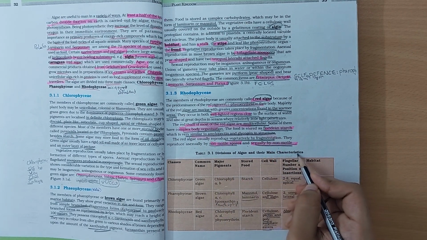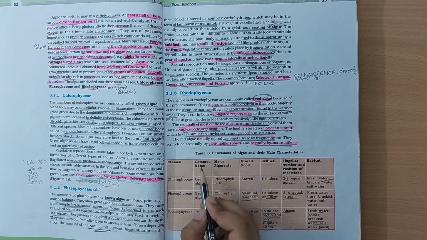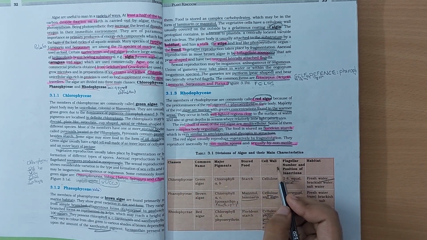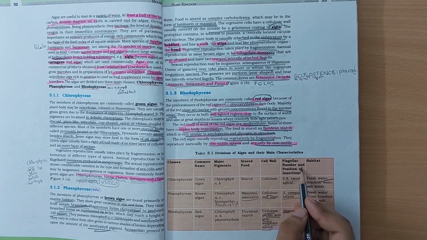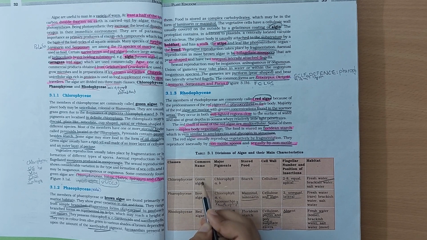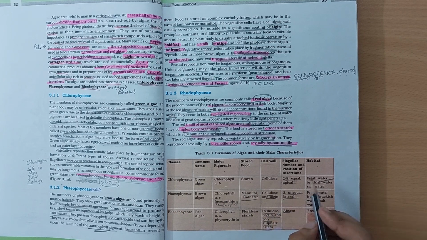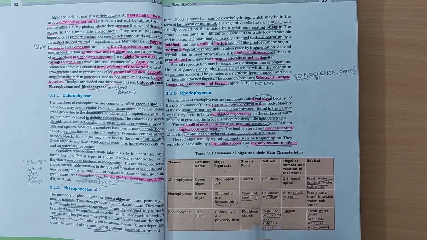Divisions of algae and their main characteristics. Classes, common name, major pigments, stored food, cell wall, flagellar number and position of insertions, habitat. Chlorophyceae, green algae, with chlorophyll a, b. Stored food is starch, cell wall is of cellulose, flagellar number and position of insertions: 2 to 8 flagella, equal and apical. Habitat: freshwater, brackish water and saltwater.